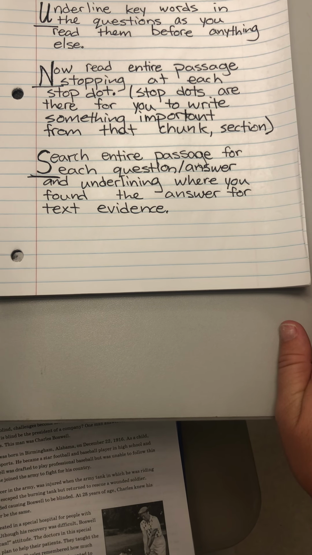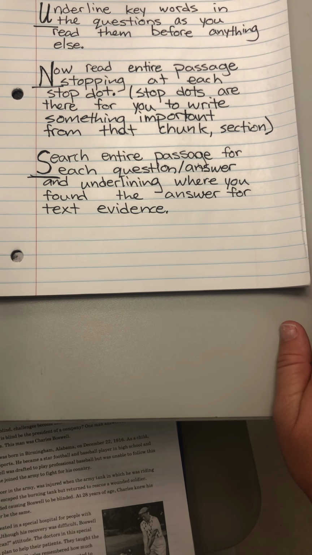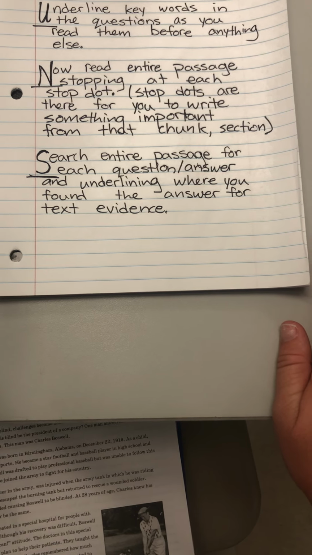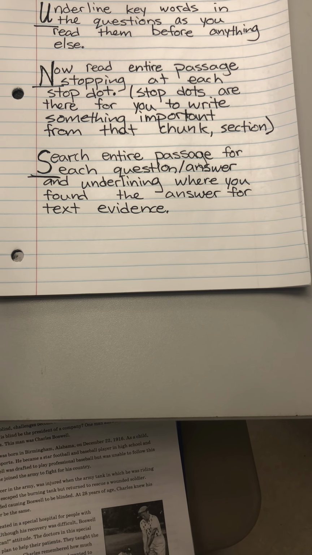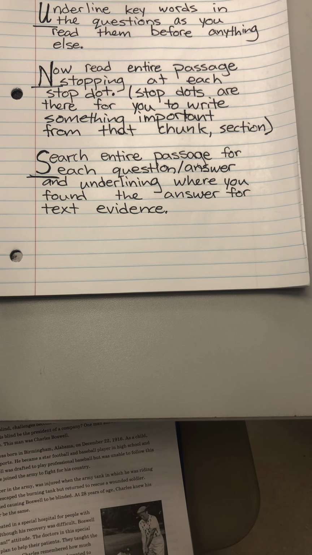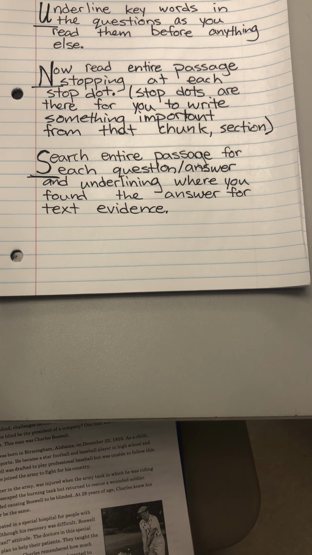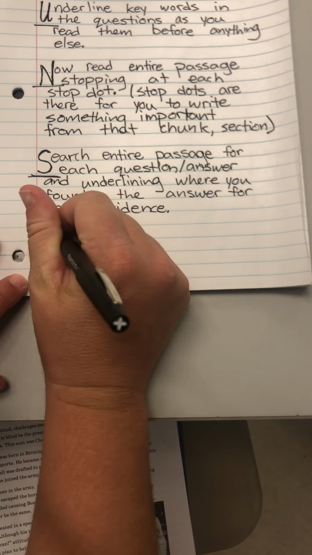And then the last thing we need to do is figure out what a stop dot is. So a stop dot is a way of chunking your passages into smaller sections, okay?